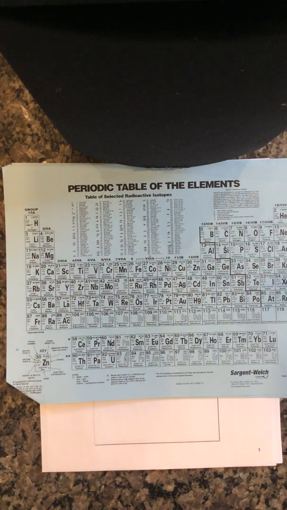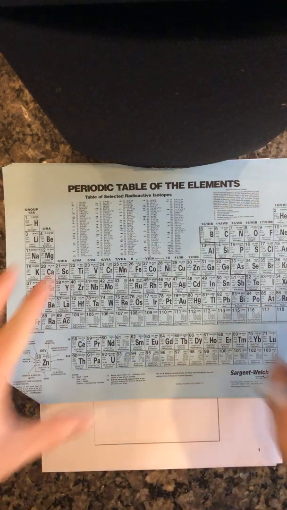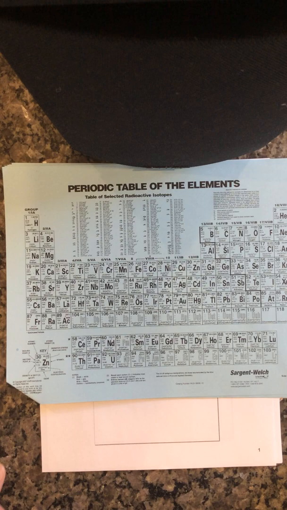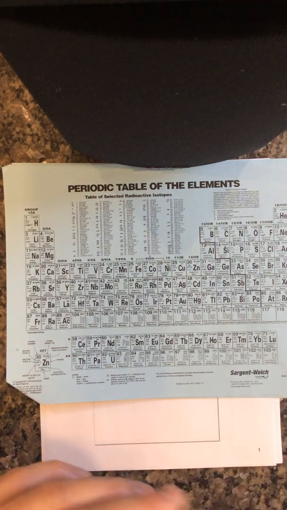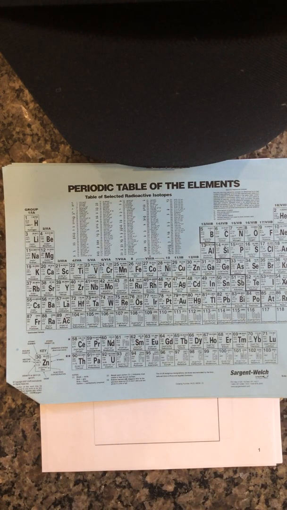Now what we're going to be doing is extending our learning into something called quantum chemistry. Quantum chemistry is essentially studying the electrons, the arrangement of our elements, and how they interact with each other. We're just going to start briefly talking about it. If you ever take post-secondary chemistry, you'll see it more in depth than what we're starting off with today.